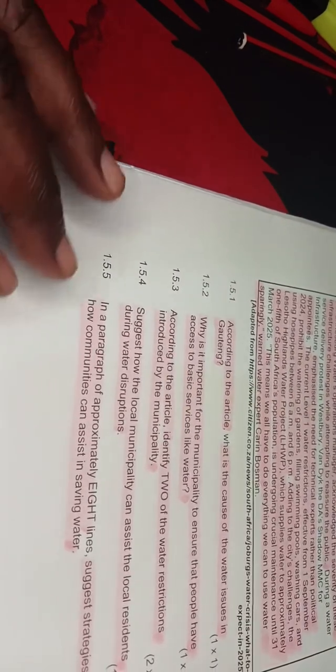These are bonus marks, guys. 1.5.4 suggests how the local municipality can assist the local resident during water disruption. What can they do? How can they help? Think about the Jojo tanks, guys. They can actually provide water tankers. Those trucks, they can also go with water. You understand? That's what they can do.